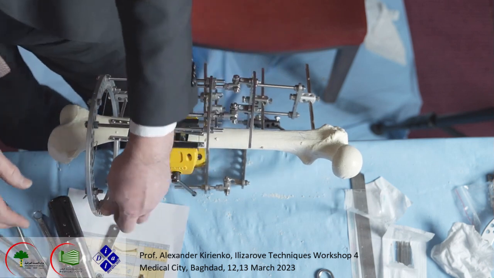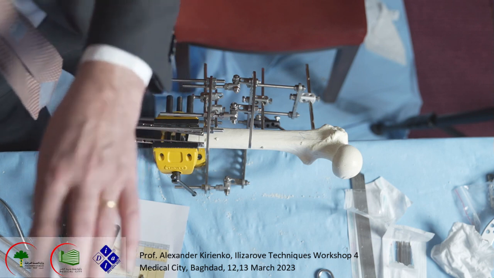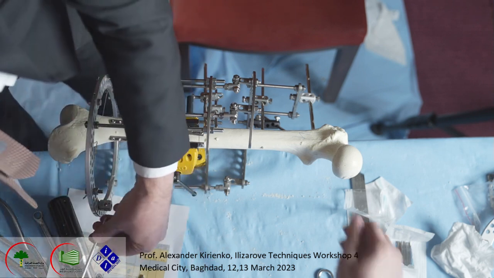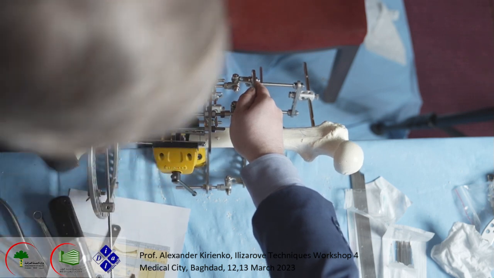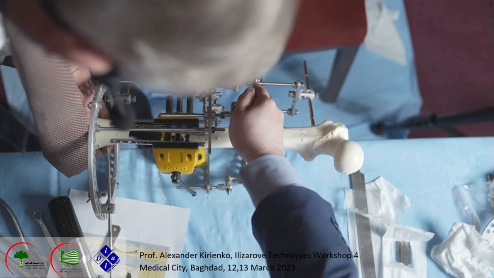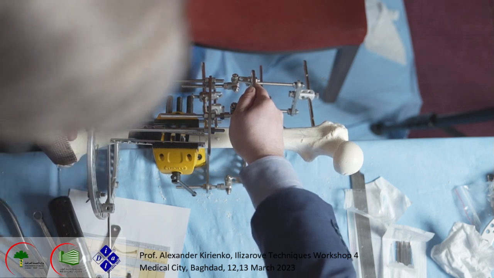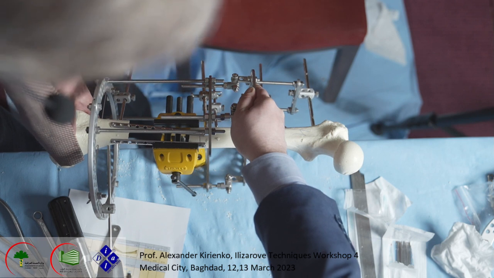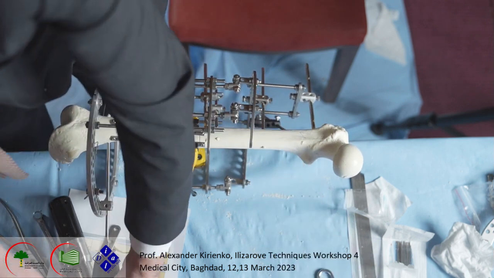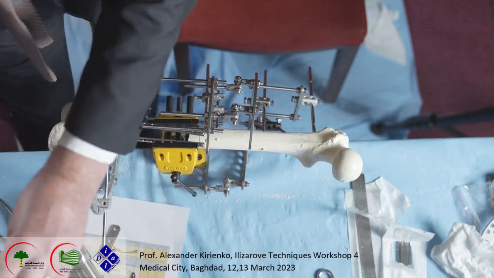Okay. Now we put this half pin. They will be crossed one with another, like this, from the posterior part. Okay, controlling with fluoroscopy, it should be not so long. Okay.